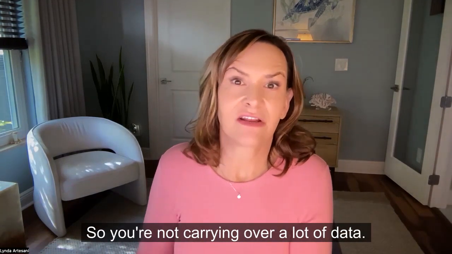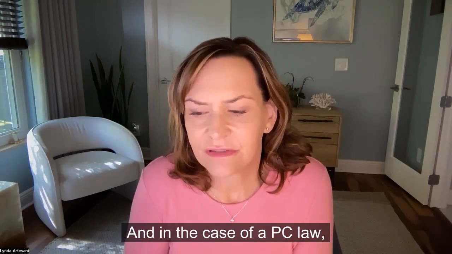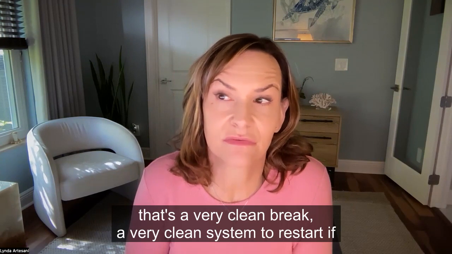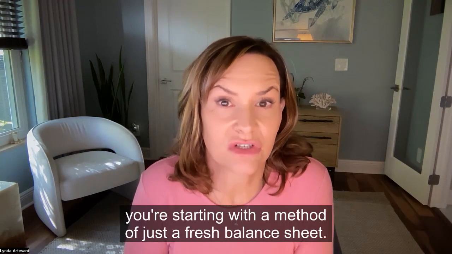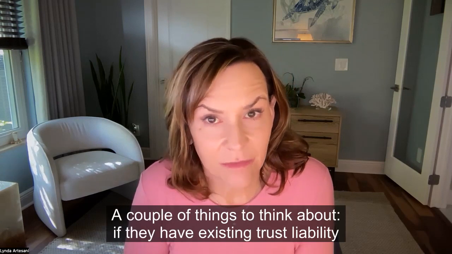So you're not carrying over a lot of data from the prior period. And in the case of something like PC Law, that's a very clean break, a very clean system to restart if you're starting with the method of just a fresh balance sheet. A couple of things to think about.